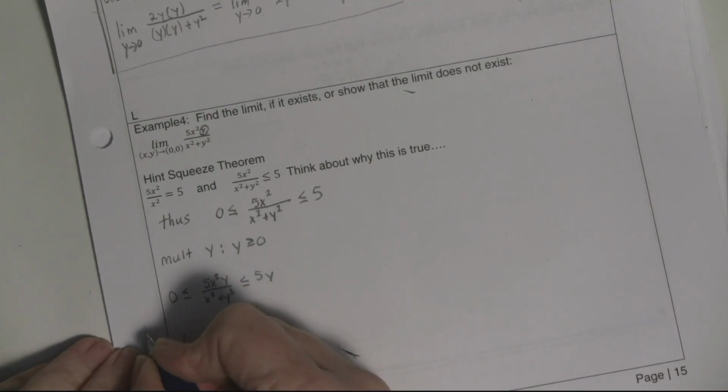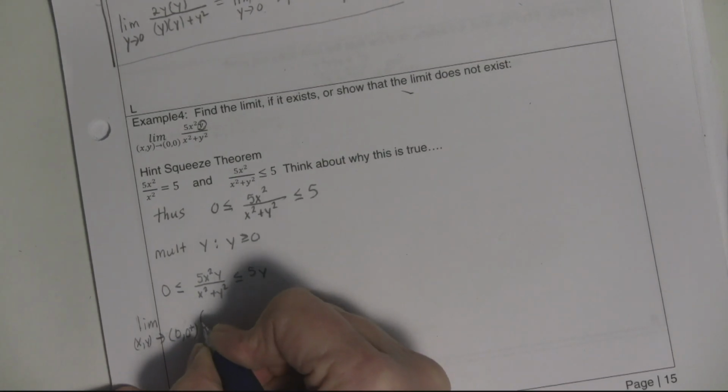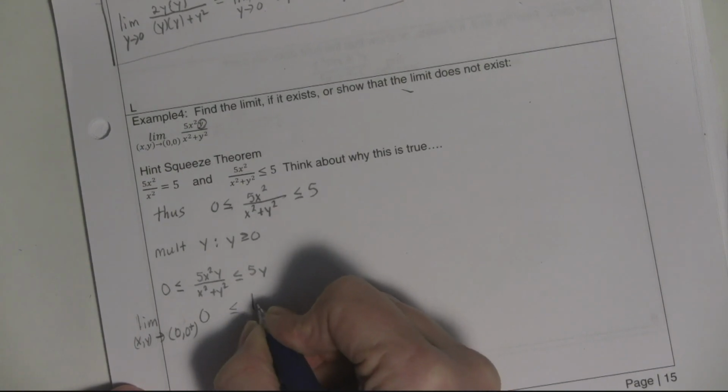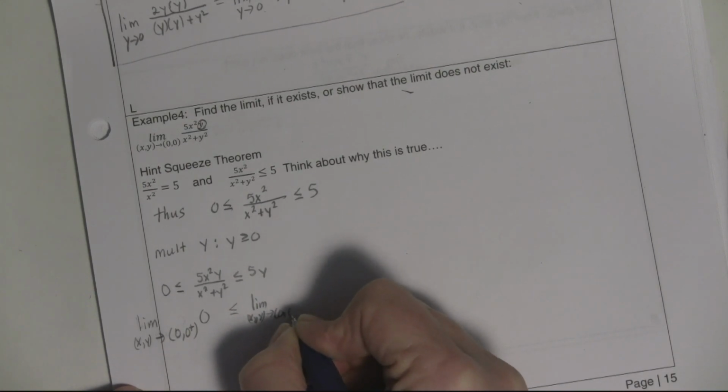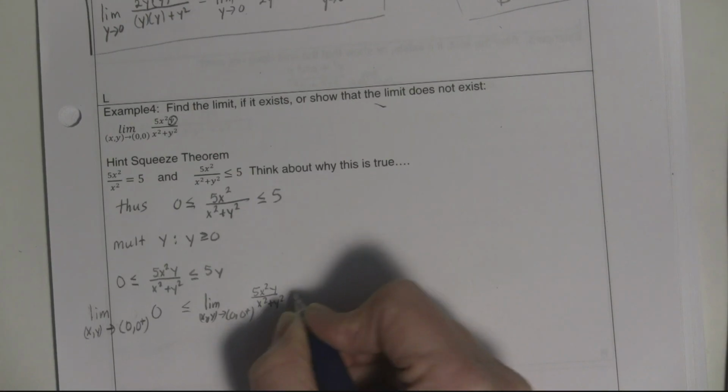My gosh, my handwriting is so, I'm trying to fit it in there because now I'm writing twice as much as what I had. This is the limit as x, y goes to 0, 0 plus of 0. This is the limit as x, y goes to 0, 0 plus of 5x squared y over x squared plus y squared.